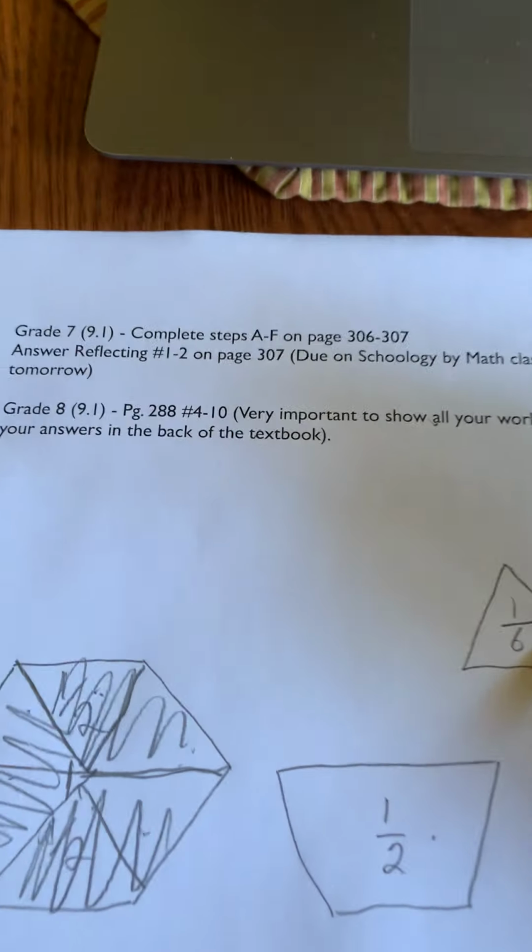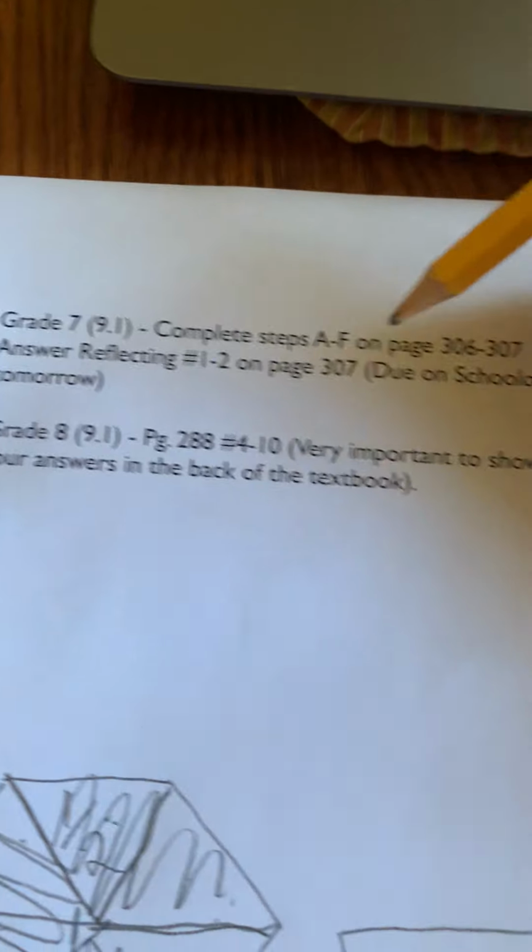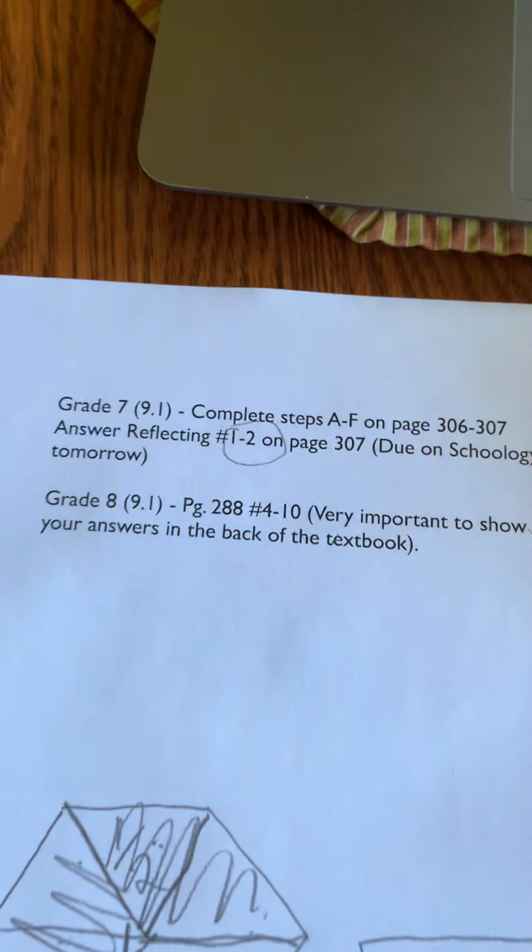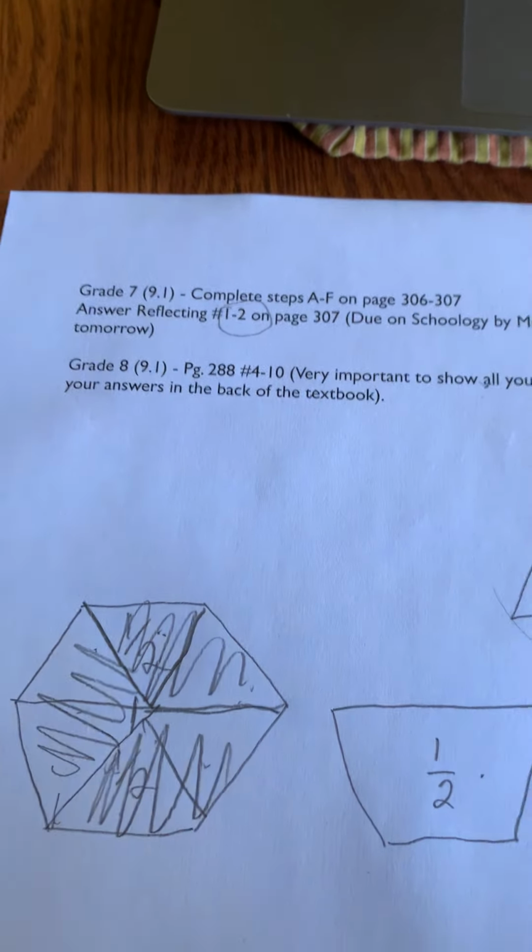That's pieces of 6. As you work through this today, you are going to have a few reflecting questions to answer that we will be taking a fairly close look at. So please make sure you've done those.